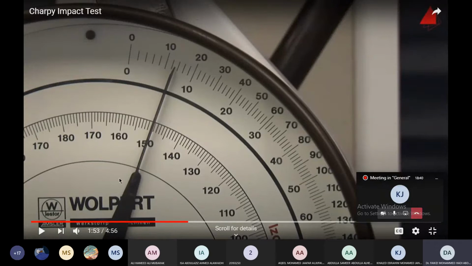But it did not. It hit the specimen, some energy was absorbed, and it went back to a lower height. The difference between the initial height and the last height, as we have seen in the theory, is used to calculate the difference in the energies, and it is calibrated there directly in this scale which is given. The energy which is lost is nearly 13 joules.